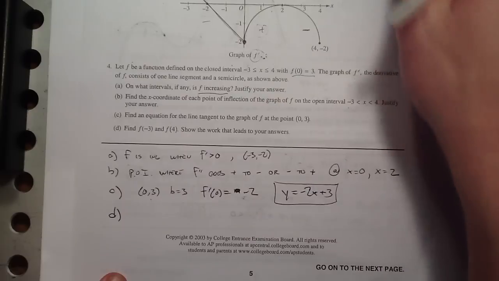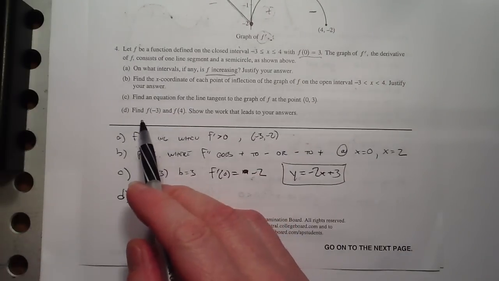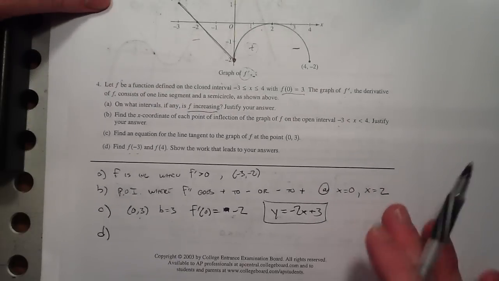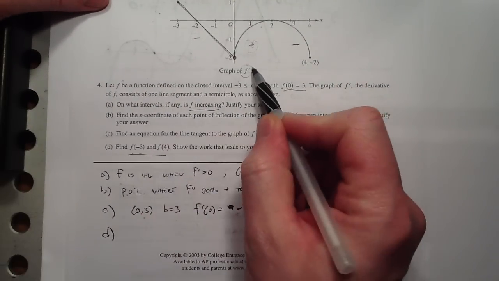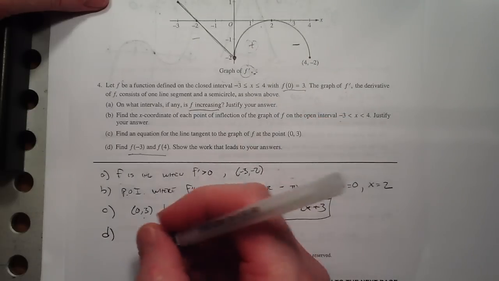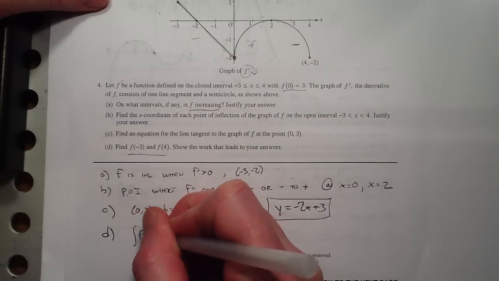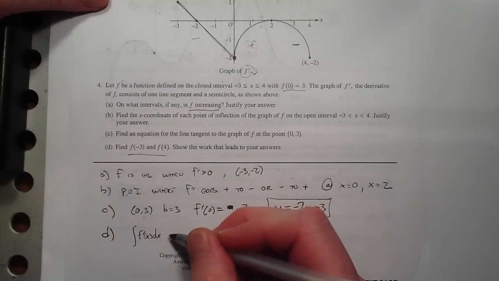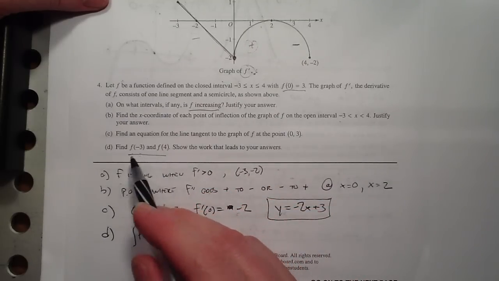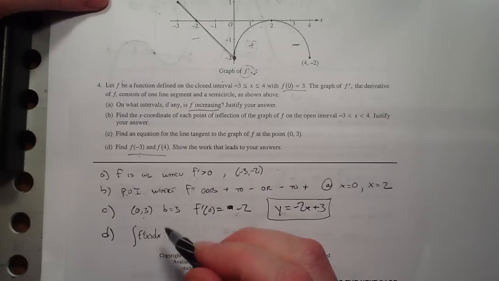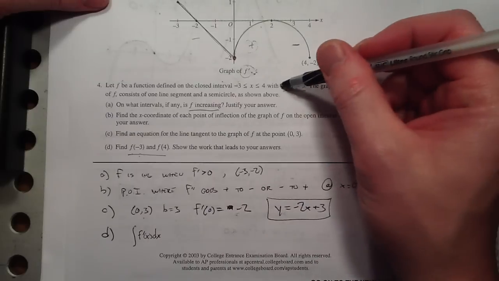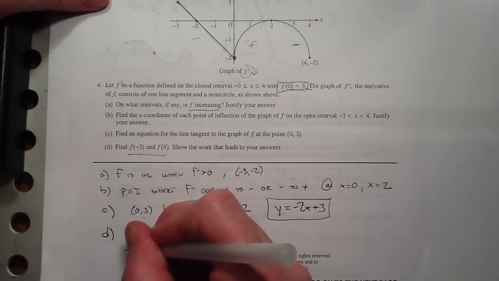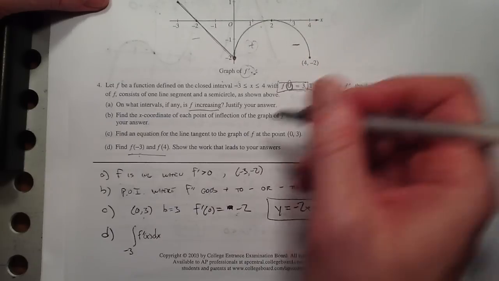And part D. Find f of negative 3 and f of 4. Well, let's see. If I want to find f values, I've got this, so I'm going to need to find the antiderivative. And I'm going to have to use the values that I know. The only value that I know in the function is that f of 0 is 3. So I need to make sure that I use the 0, right?